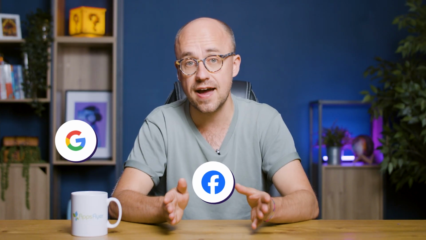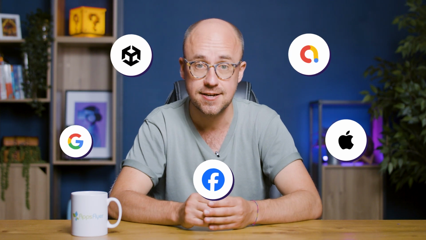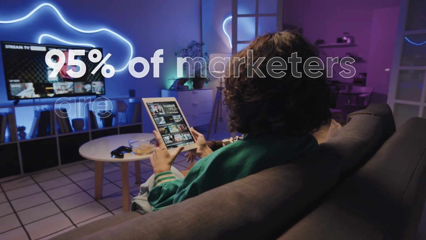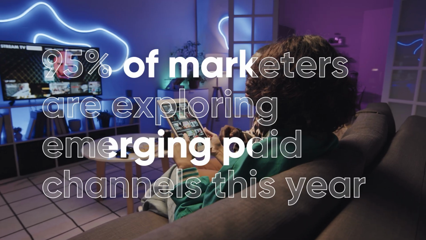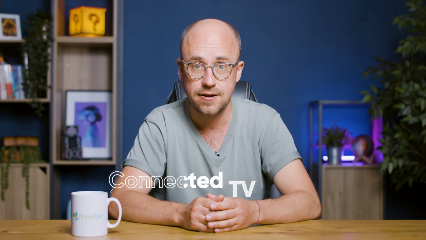Next up, use paid media. Start with traditional channels like Google, Facebook, Apple Search Ads, and major ad networks like AdMob and Unity. Allocate the most budget to your top performing media sources, but don't be afraid to experiment. Our data shows that 95% of marketers are exploring emerging paid channels this year, like connected TV and podcast advertising. Remember, always keep your target audience in mind and focus your ads on a single, clear call to action.